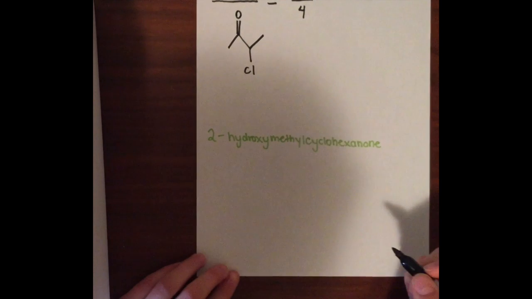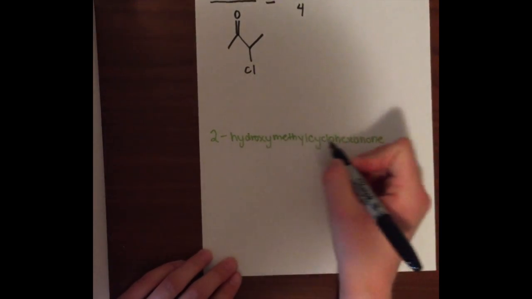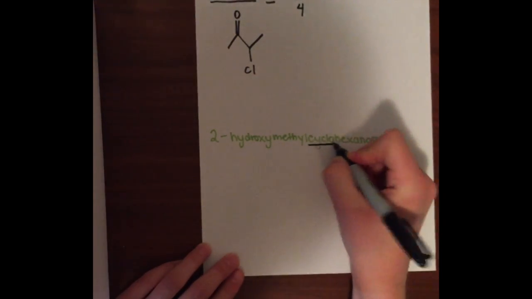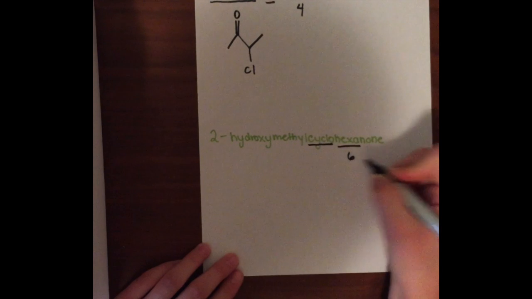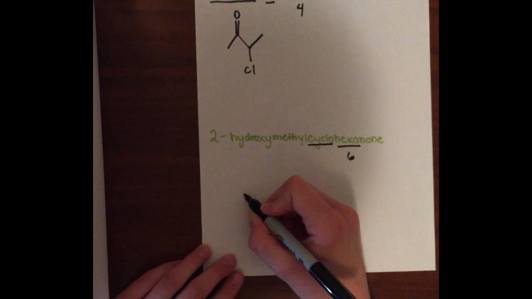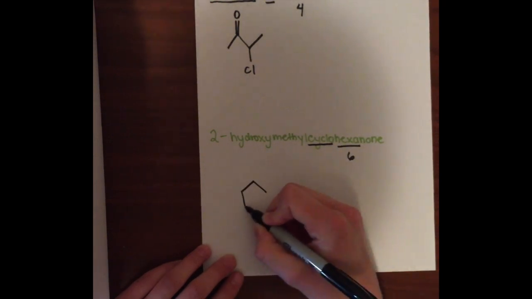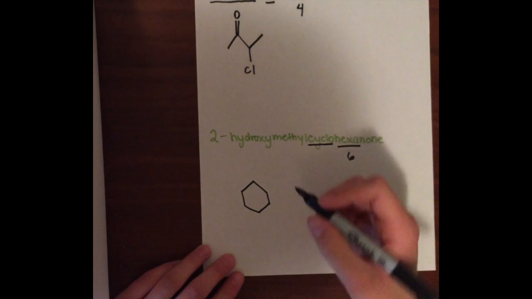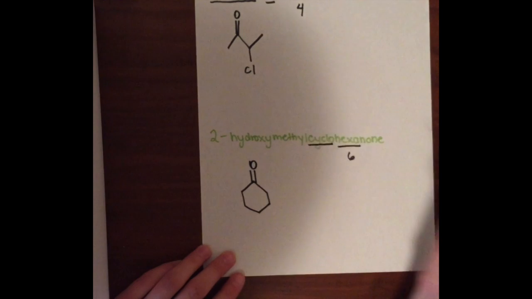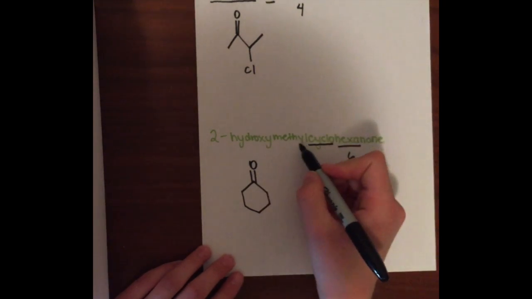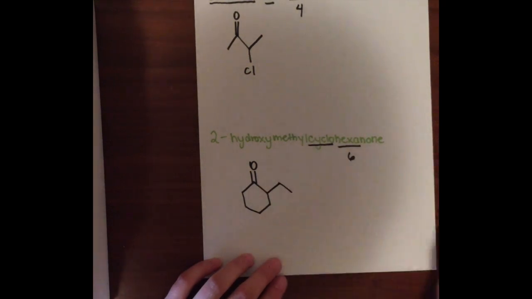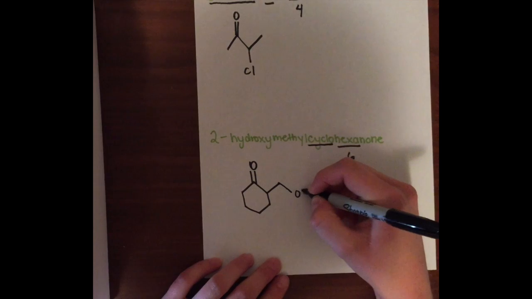In this example, it's a very long name, so we want to pick it apart. We know it's cyclo, there must be a ring, hex for 6, and we know that we've got a hydroxy group on the 2. So let's start by drawing the 6-membered ring. 1, 2, 3, 4, 5, 6. And place our carbonyl group. And 1, 2, so 2-hydroxy-methyl. So the methyl comes off, 2 to the hydroxy, and we have an OH.